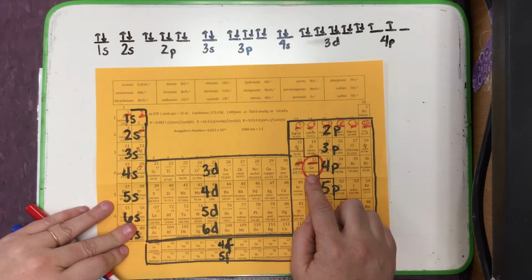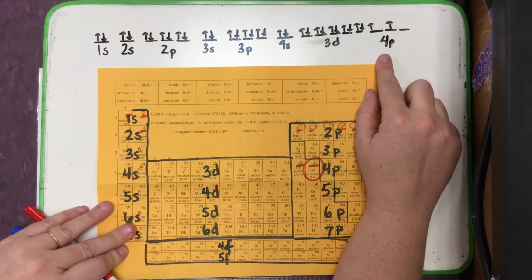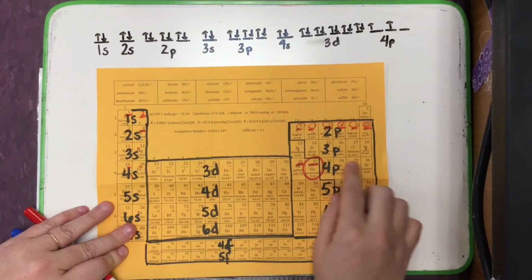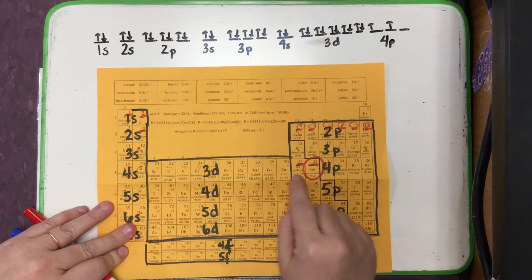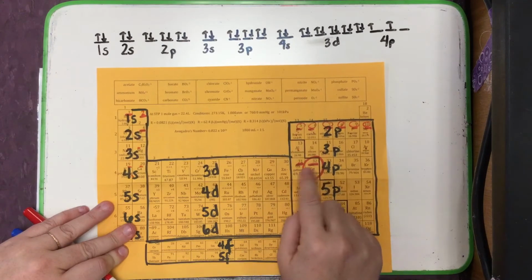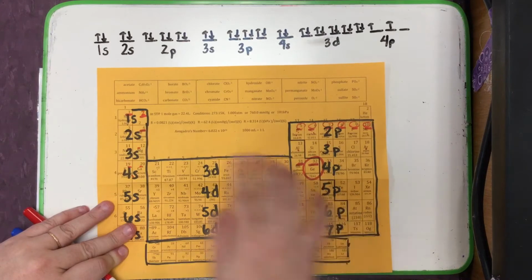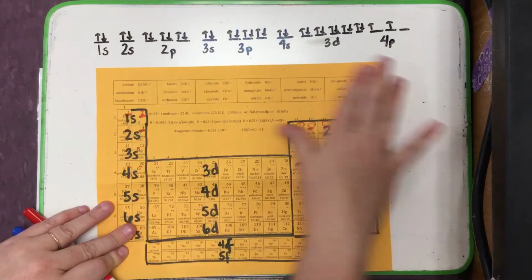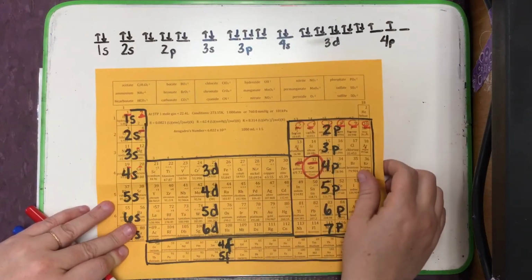We could have just looked at the last room that was being filled and said, oh, well, there's 2 electrons in 4p. We could have found 4p on the periodic table, and we could have said, oh, well, 2 electrons in, that's germanium. You really can use your periodic table as kind of the model to figure out where you're at if you don't want to count all of the electrons.